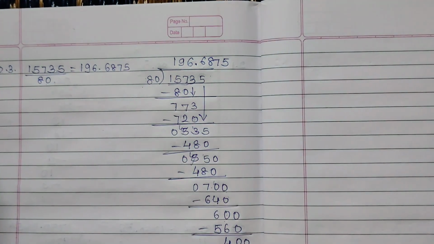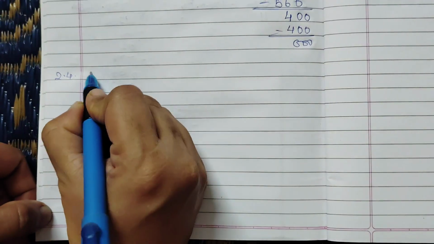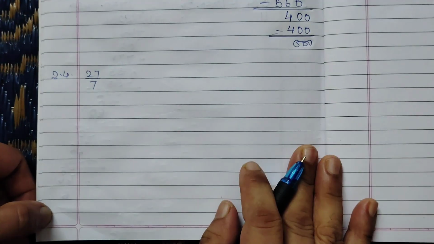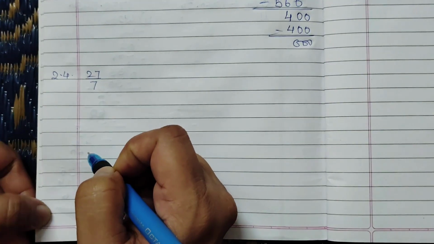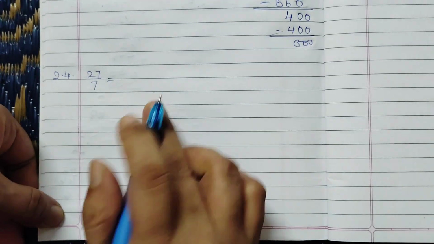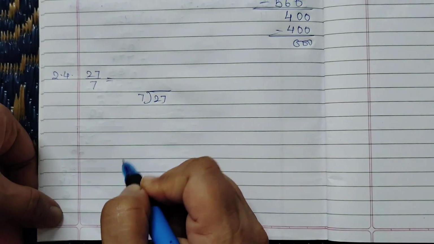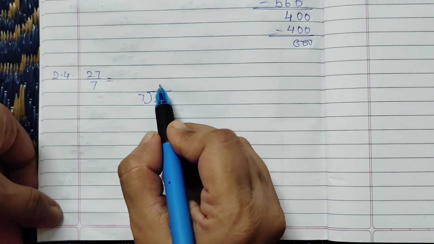196.6875. Okay. Now next question. It is 27 upon 7. So we are going to divide 27 by 7. We'll start from here and continue here only. 27 divided by 7. So 7 3s are 21.